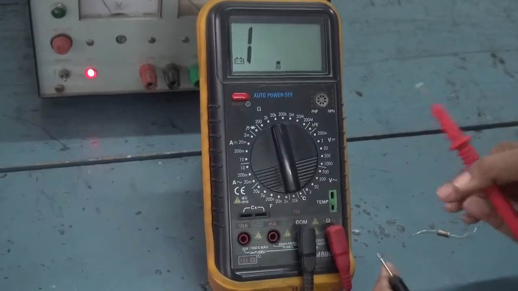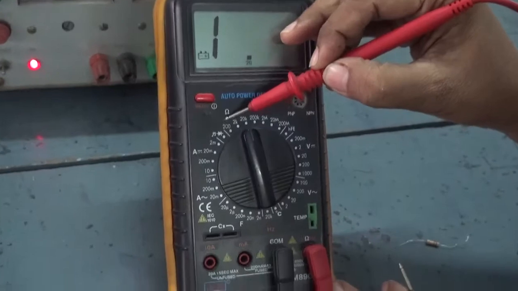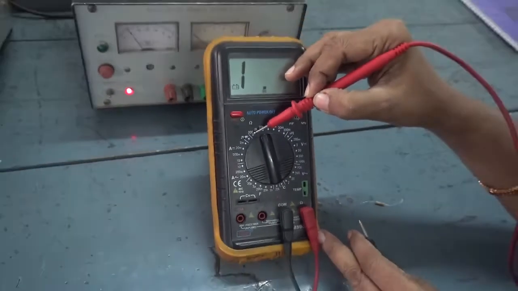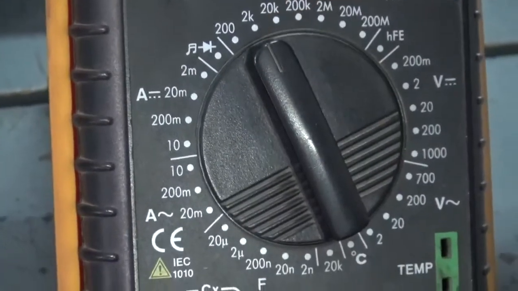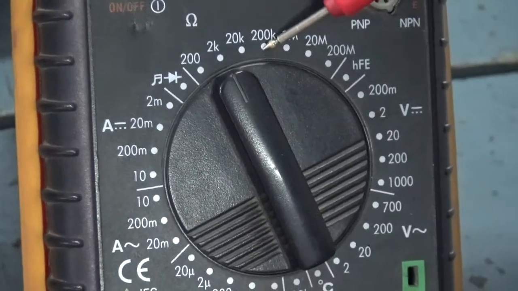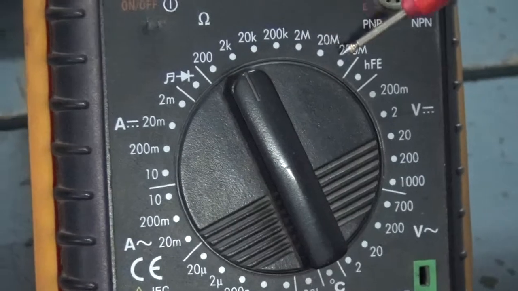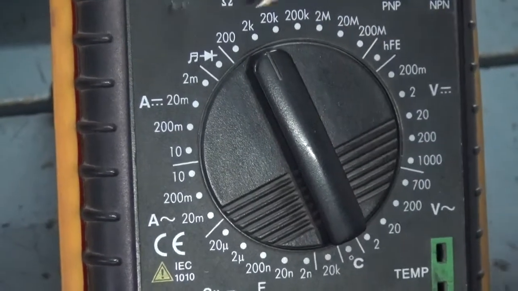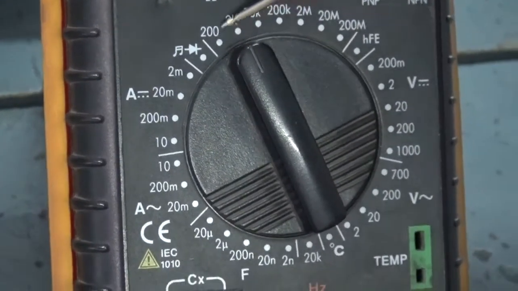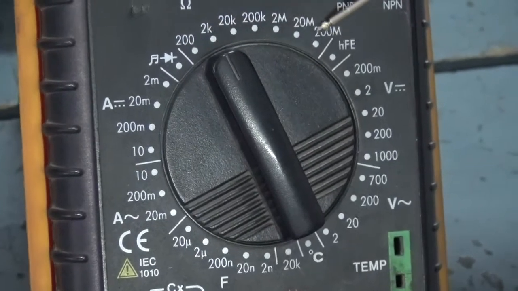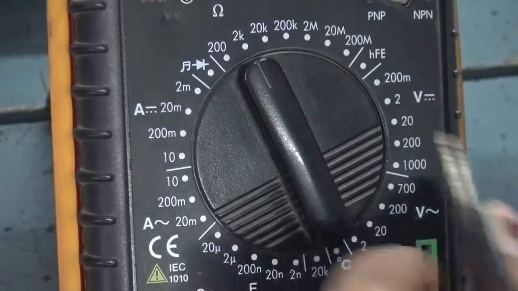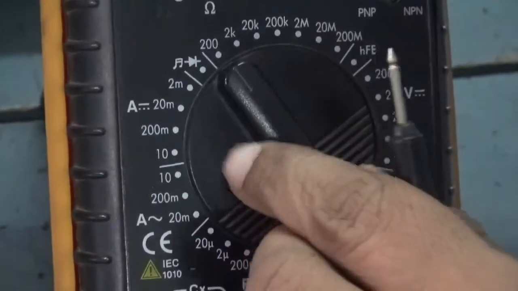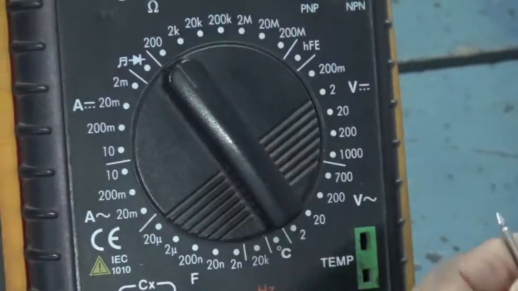So for resistance, you can see here, ohms is written. This point corresponds to 200 ohms. This is 2 kilo ohms, 20 kilo ohms, 200 kilo ohms, 2 mega ohms, 20 mega ohms, 200 mega ohms. So you can measure a wide range of resistances, but whichever one your resistor is, accordingly you have to choose the scale. So first I am going to keep it in 200.